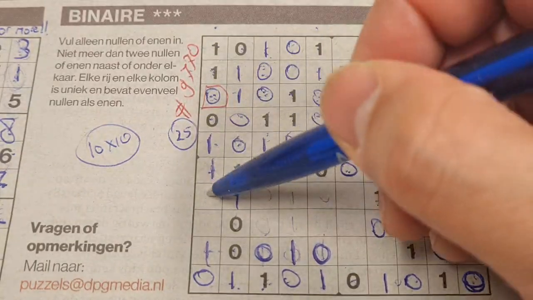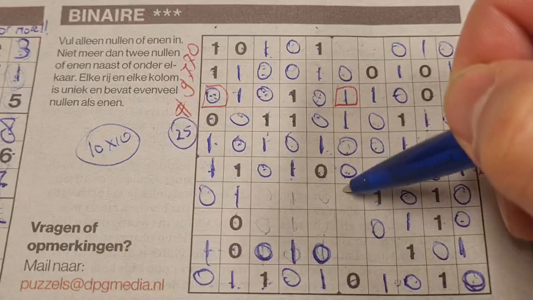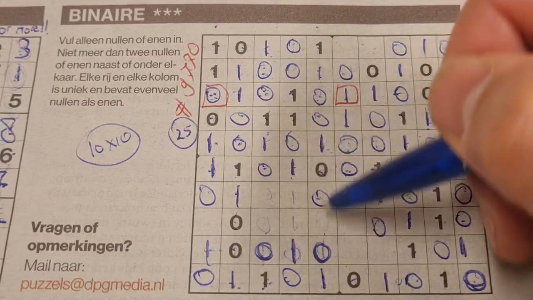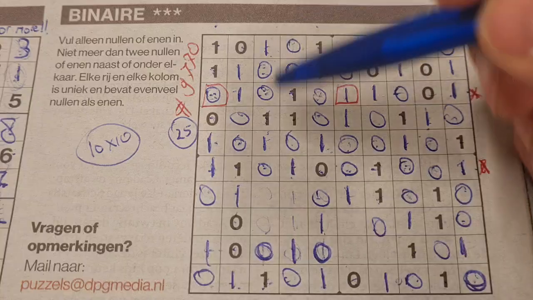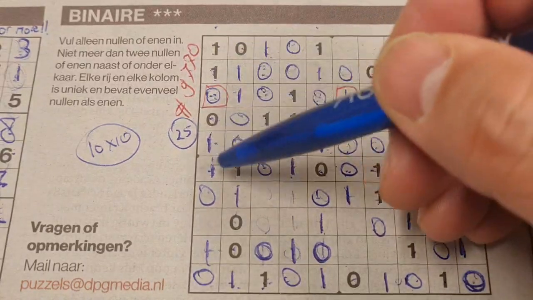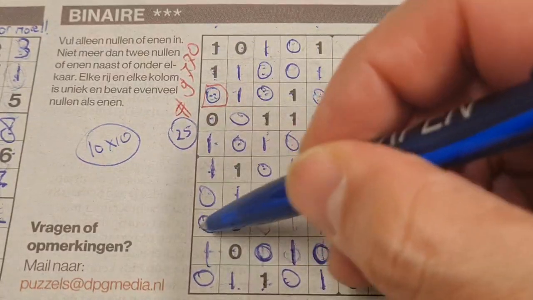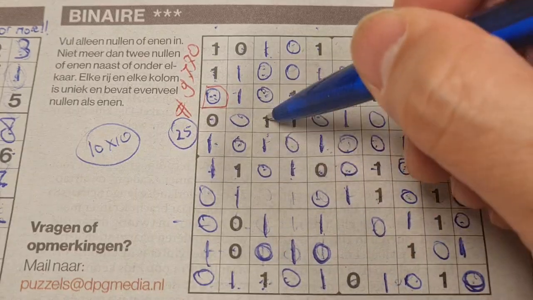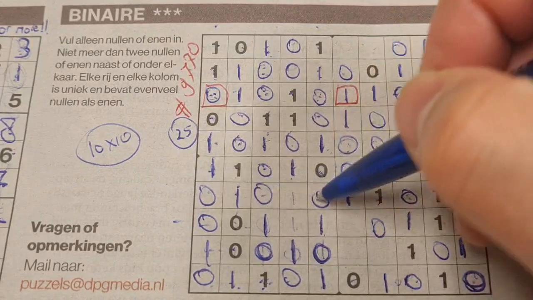Double ones here, no, there, no. Double O's here, 1, there, 1. Double ones here, no, there, no. Double O's here, 1, there, 1. 1 2 3 4 5 ones. So rest are O's. Double O's here, 1, there, 1. 1 2 3 4 5 ones. So rest are O's. Between the O's comes in 1.